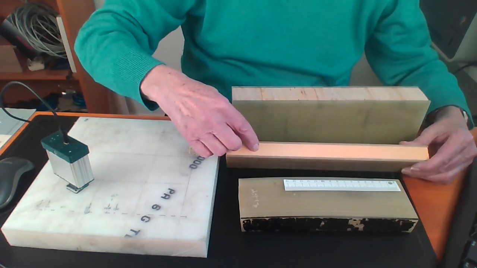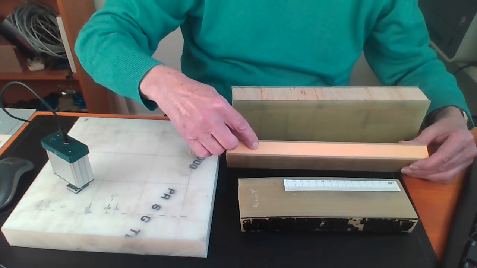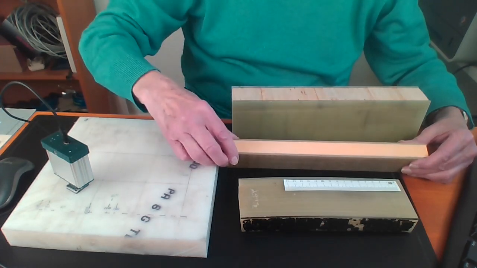And here we have plastic foam, with unknown permittivity.